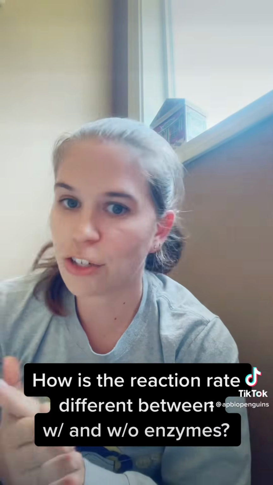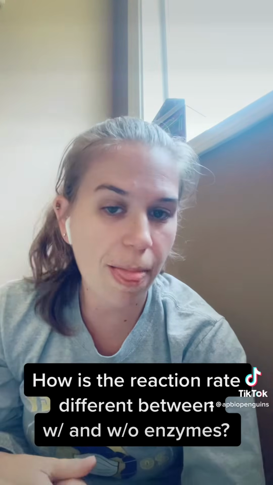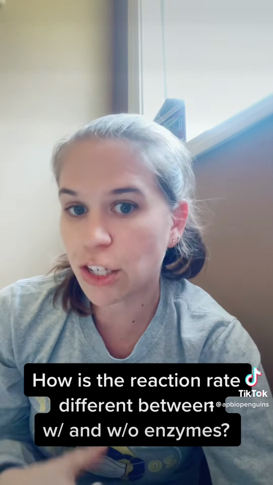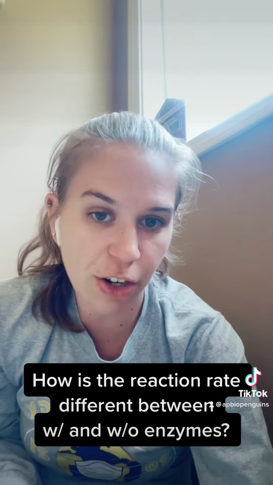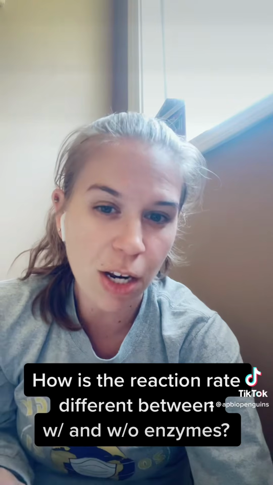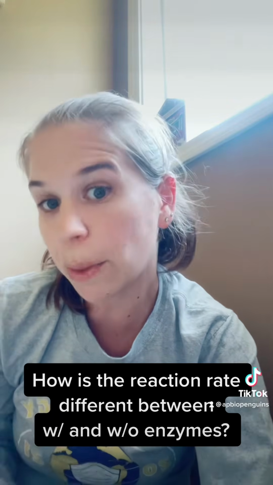So how does the reaction rate change when there is an enzyme present? The reaction rate is going to increase. It's going to increase because it takes less activation energy, so it takes less energy from the environment, so the reaction can proceed more frequently, thus it has an increased rate.